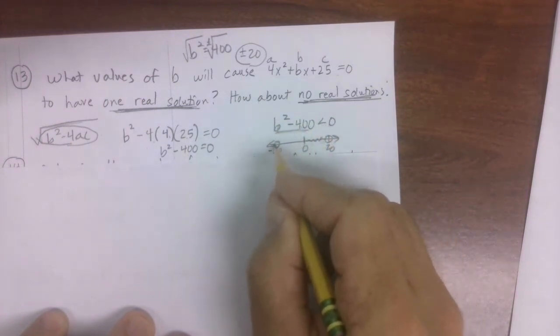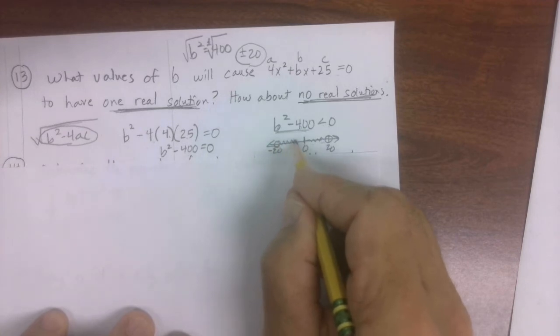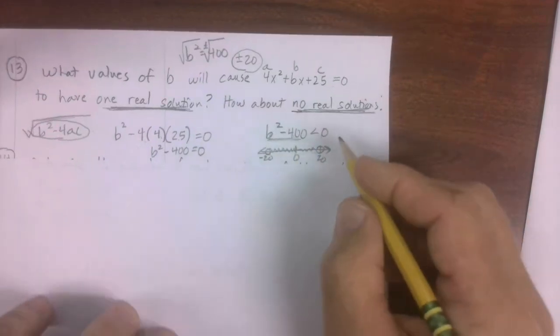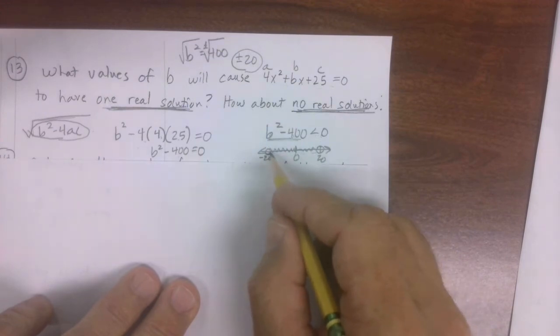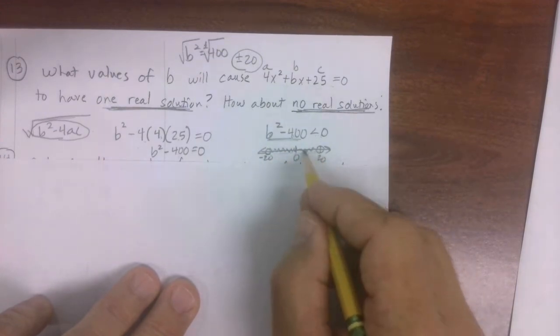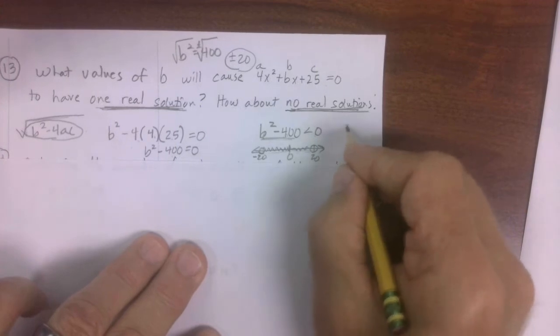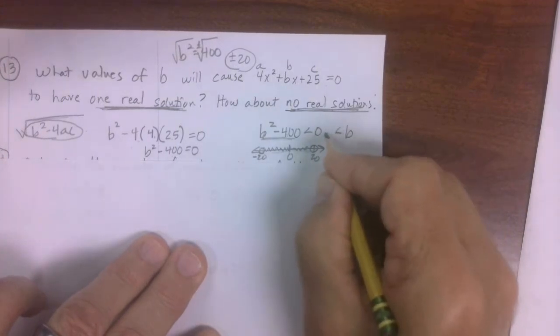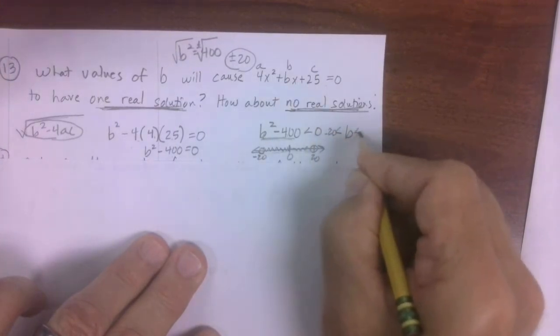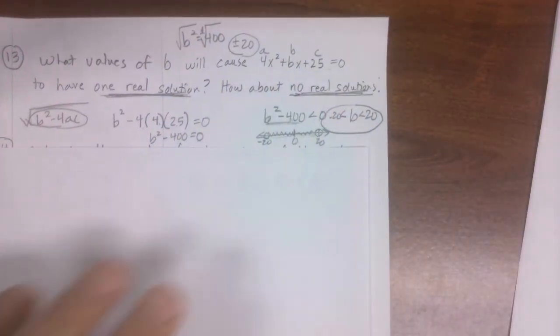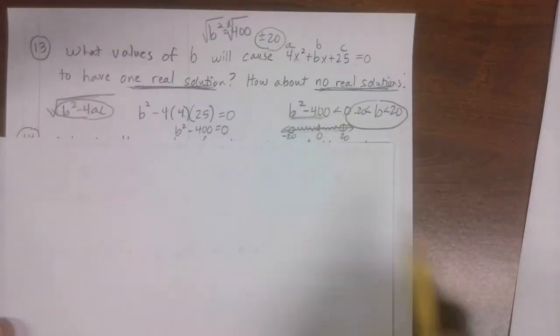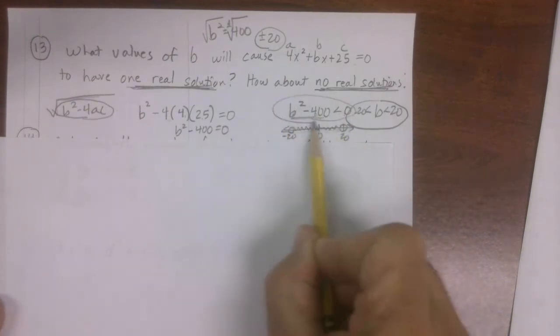That's why it's an open circle, but everything in here works. So really my answer, b, can be anything greater than negative 20, less than 20. So I could write it like this, negative 20, positive 20. Okay, that one's a little tricky. You got to really use your understanding of this expression and how to apply it.